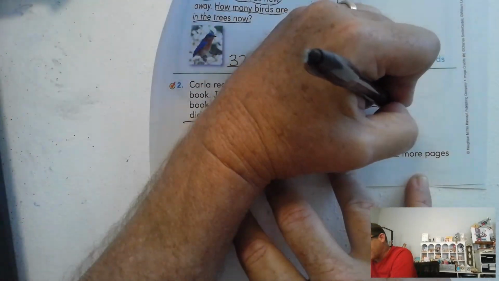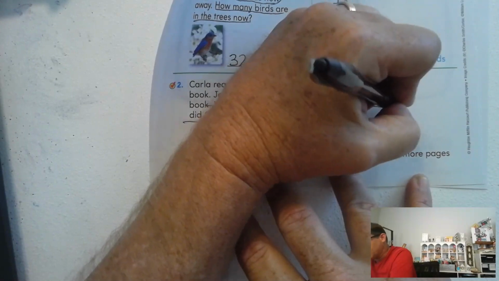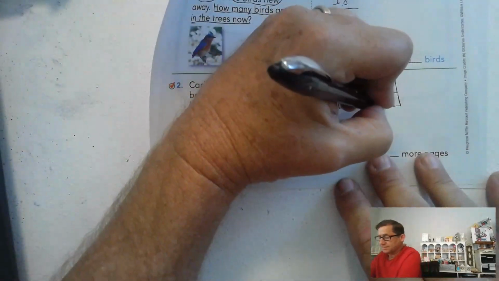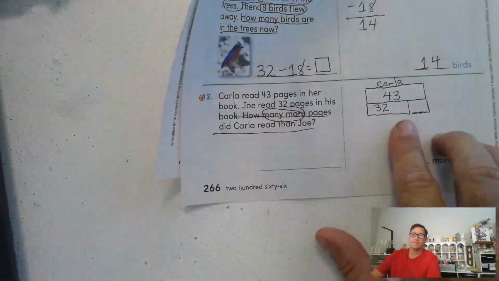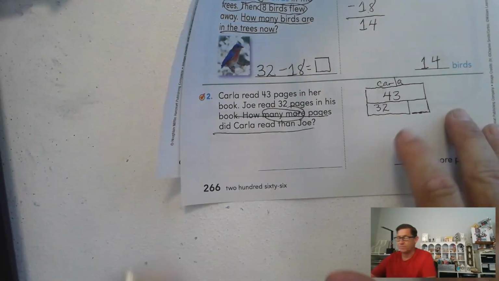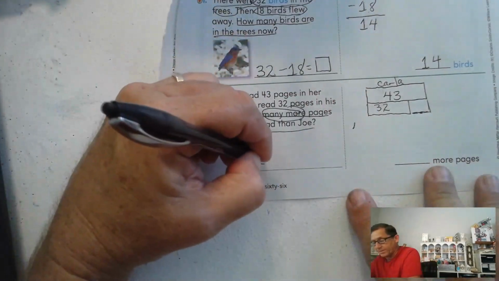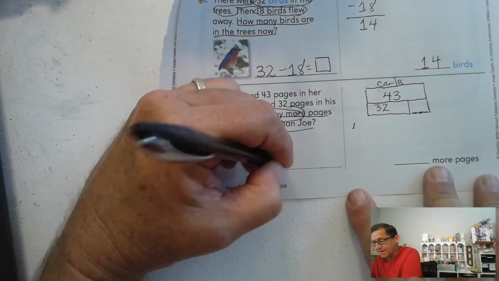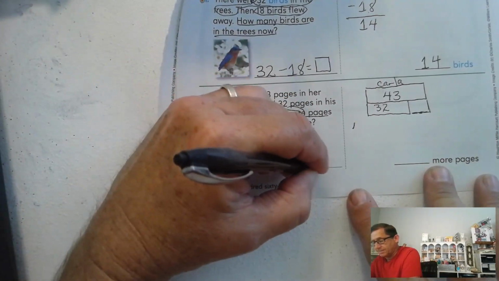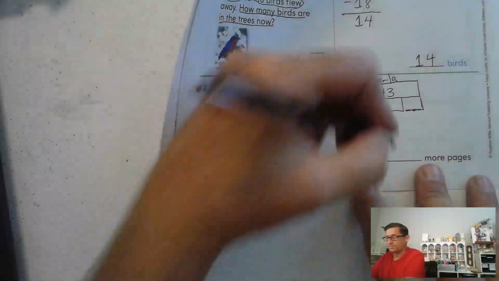So we have to find out the gap in between them. How many more? So 43 minus 32 equals how many more?